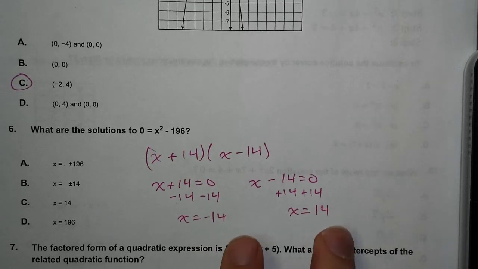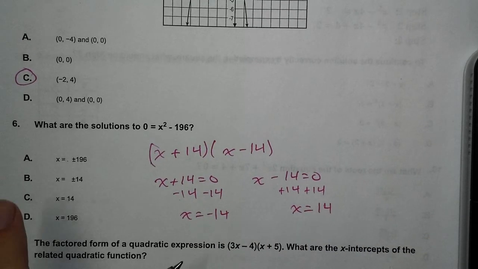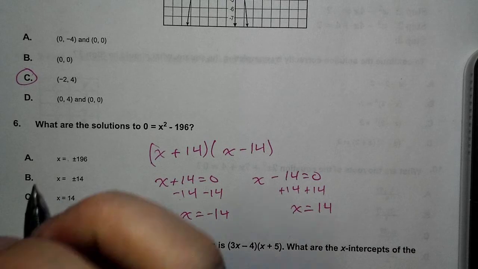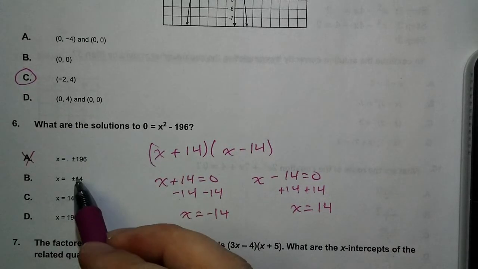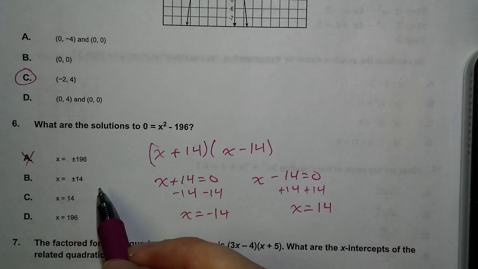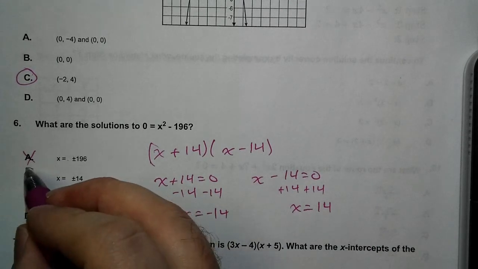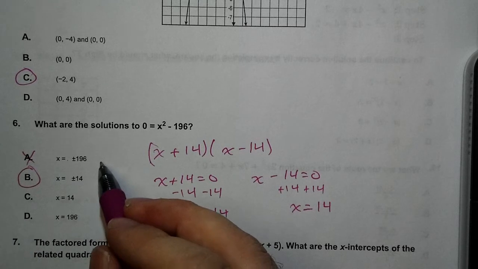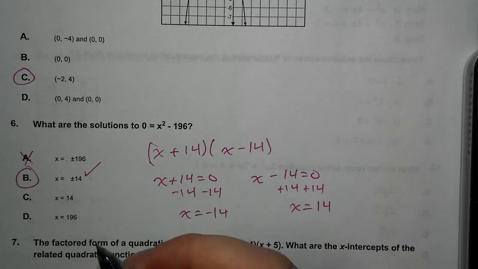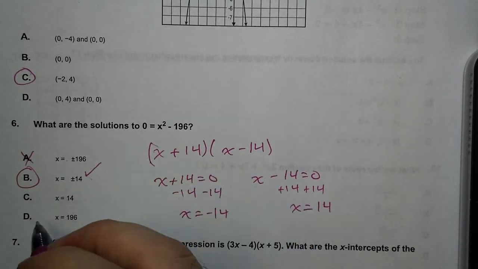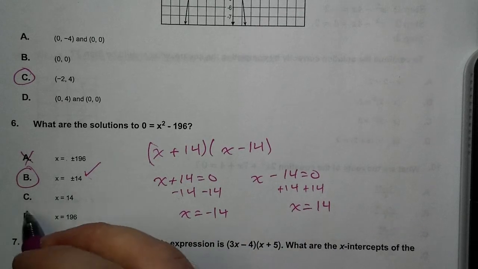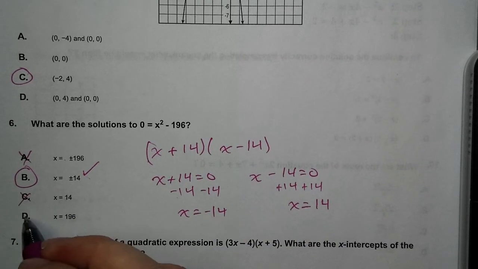So those are my two answers, right? A, that's too much. If you look at B, it just says plus or minus 14. Well, we had positive 14, we had negative 14, so it is B. I know we haven't written answers like that, but just know that the reason it's B and not C is because C leaves out the negative 14, and obviously D is the wrong number.